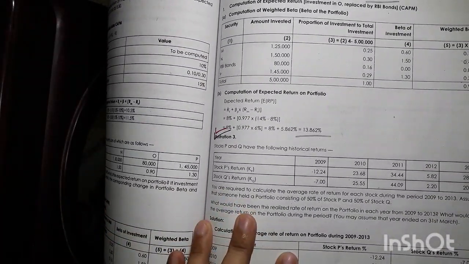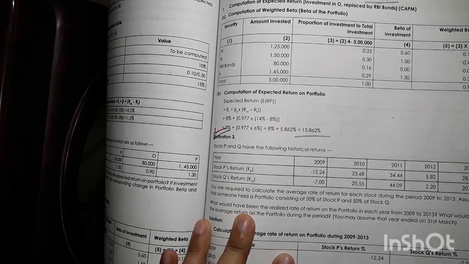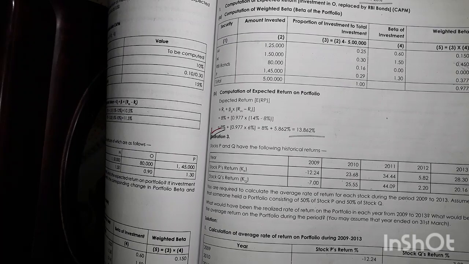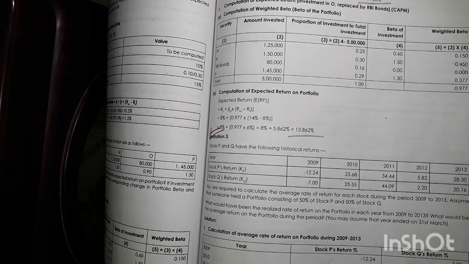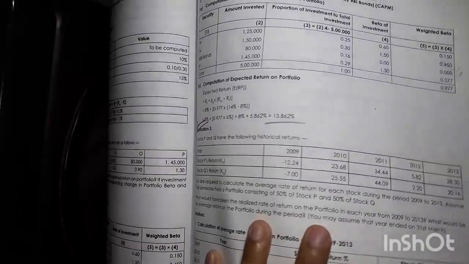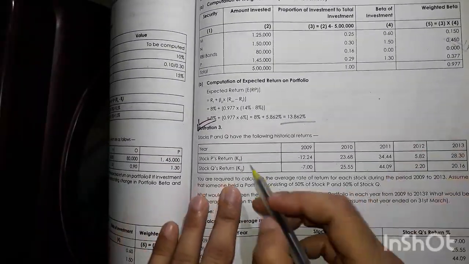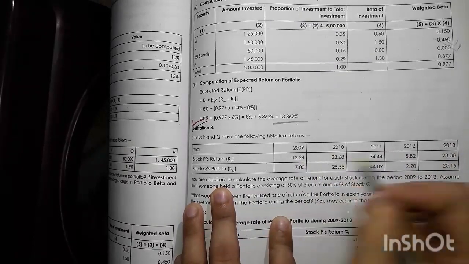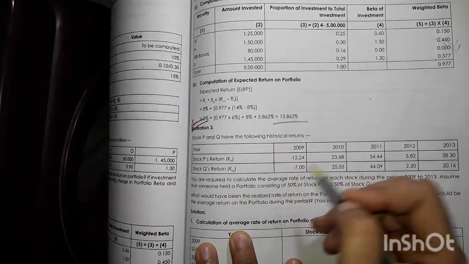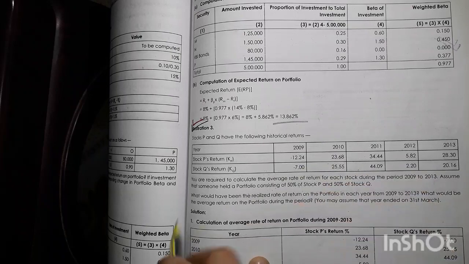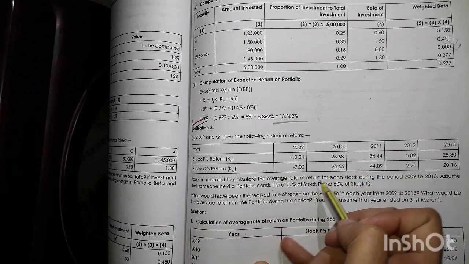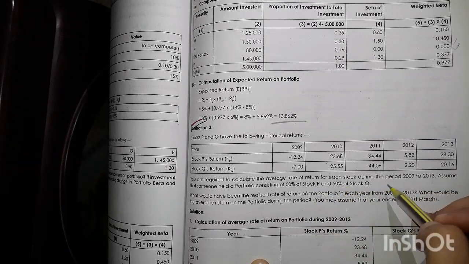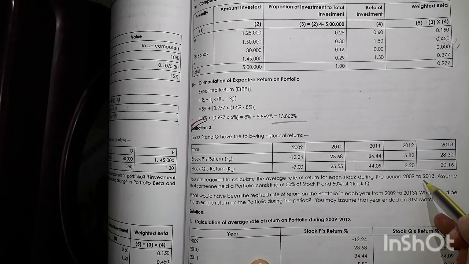Okay, stocks, that is P and Q, have the following historical returns. So returns are given for stocks P and Q. But the returns are given for 5 years. So from 2009 to 2013 the returns of stocks P and Q are given to us. You are required to calculate the average rate of return for each stock during the period 2009 to 13.